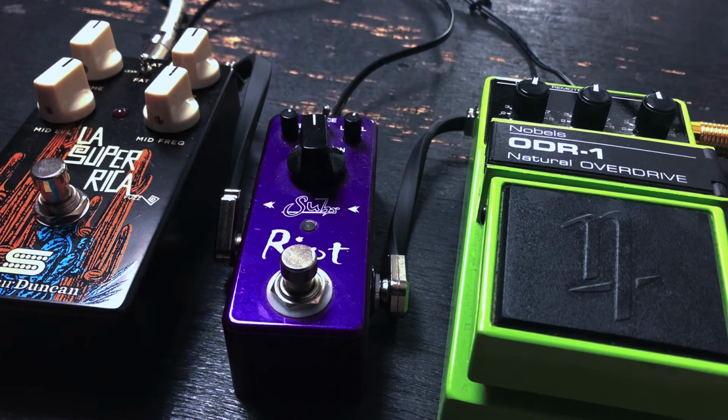So I'm going to take us through a few back-to-back examples now. So I've got 3 pedals set up. I've got the Nobels ODR 1 for overdrive, I've got the Suhr Riot Mini for distortion, and then on the left I've got the Seymour Duncan Super Rica fuzz. And I'm not going to hone in on any one specifically too much in terms of like a pedal demo.